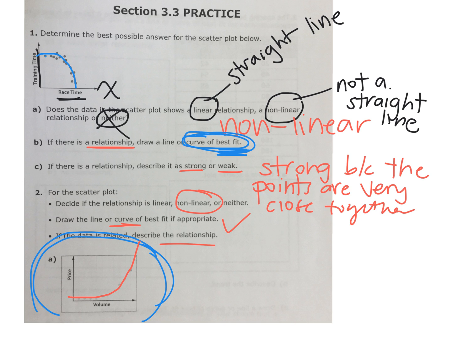Positive. Yes, it's positive. Is it strong? Would you say it's strong or weak? Strong. It's strong, even though the points are not perfectly close together, because the relationship is increasing. The points are not scattered all over the place. They're forming a pattern. So it's a strong relationship, okay?